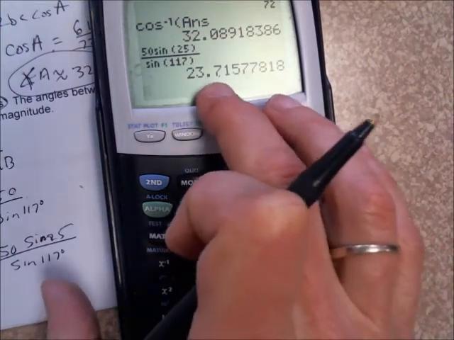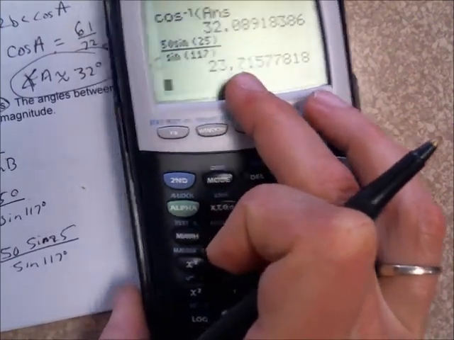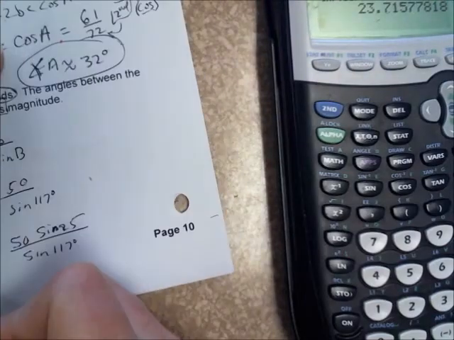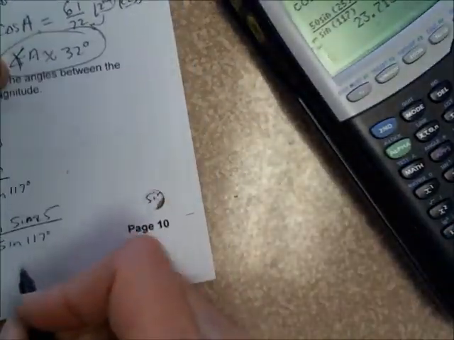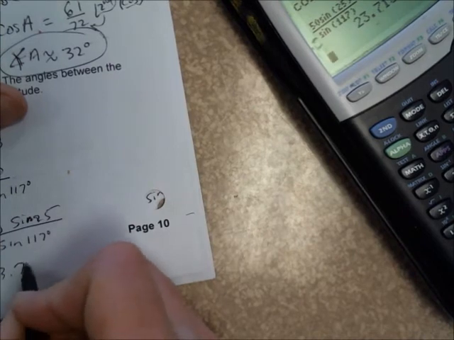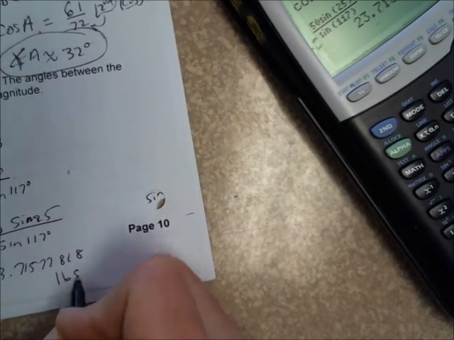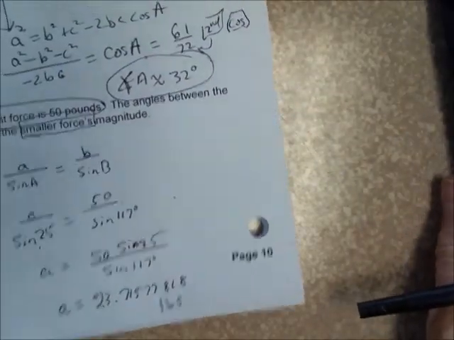So the smaller force is 23.7, and it doesn't say how to round it. So since it doesn't say, I guess I won't round it. 23.715777818 pounds, because these are in pounds.